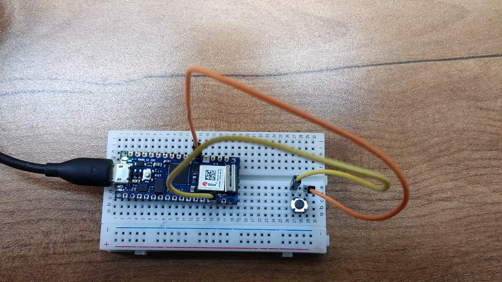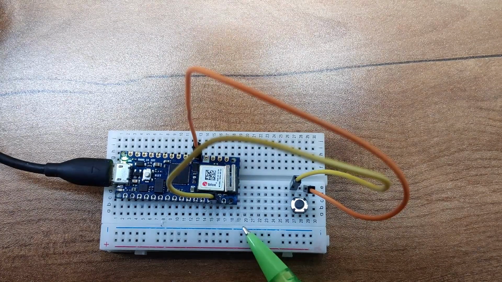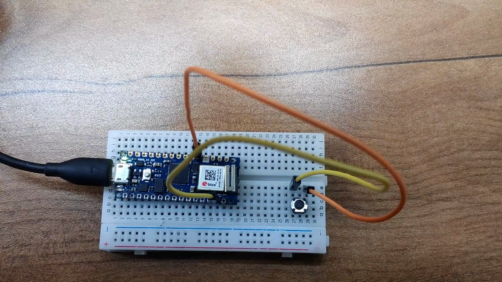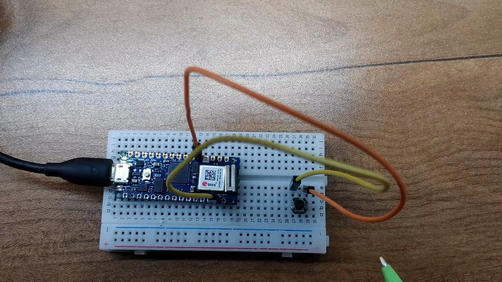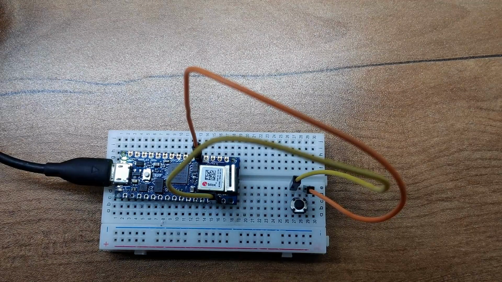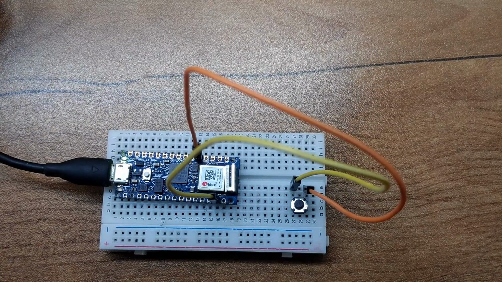Let's discuss the connections. The things required are Arduino Nano 33 IoT, two jumper wires, a micro USB cable, and a button. We need to connect one pin of the button to ground and the other pin to digital pin 2 of Arduino. And that's all for the connections.